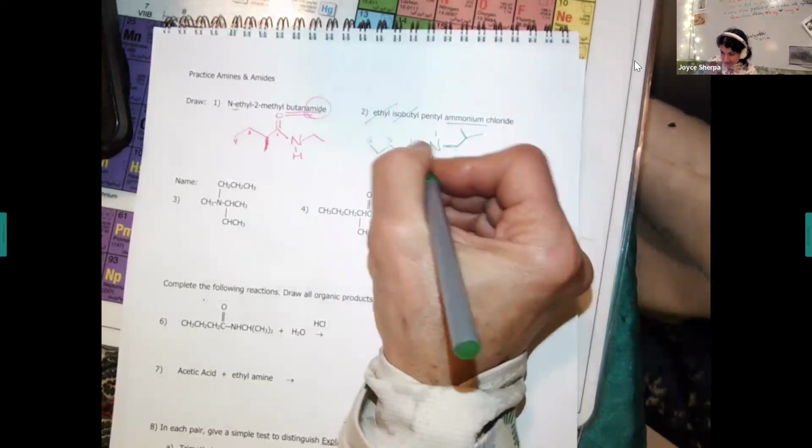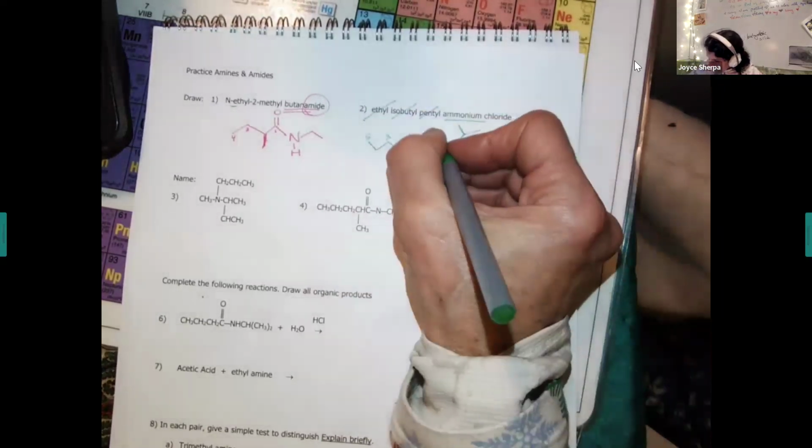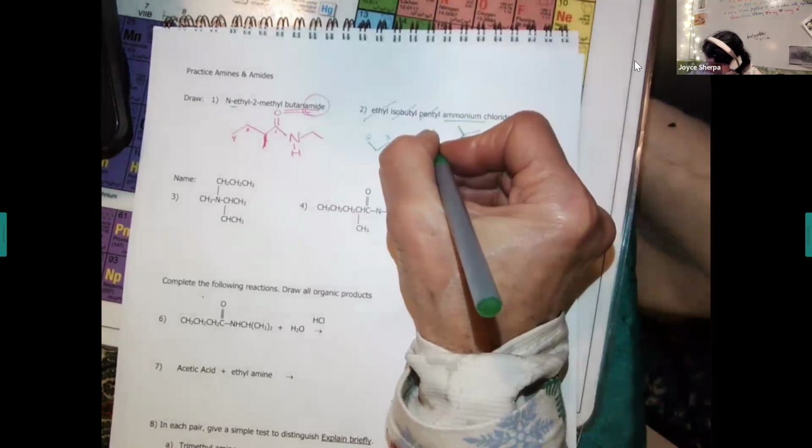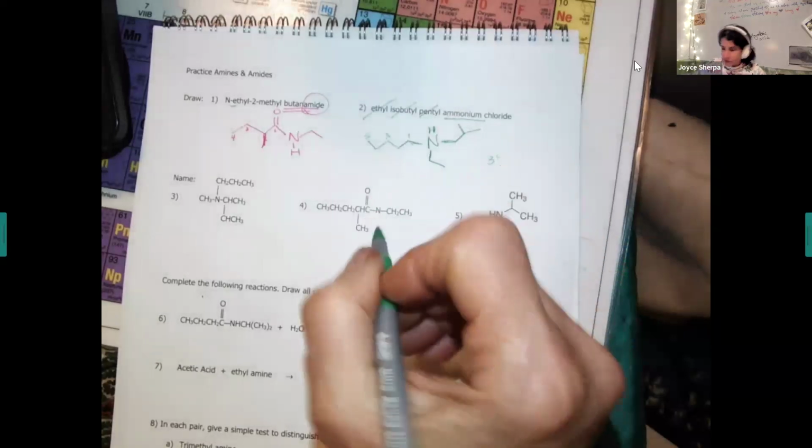So the nitrogen doesn't count. It's how many carbons. And so that's my pentyl. And then this would be my hydrogen. And so we want to write the hydrogen. And again, you can show them in any direction you want. It's just there's going to be 4 things. So you can have up to 4 different nitrogen groups. This would be called a tertiary because there's 3 different nitrogen groups.